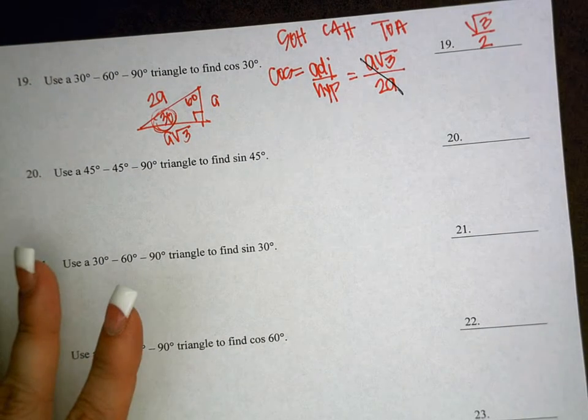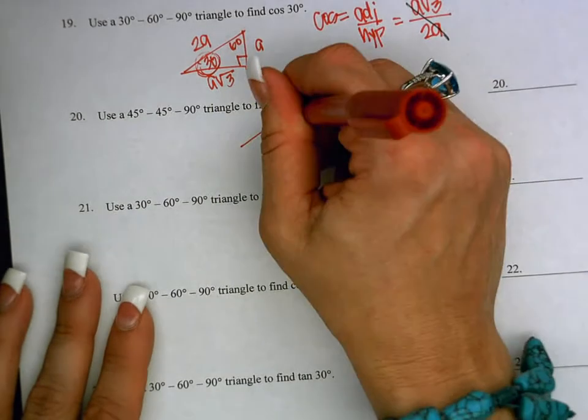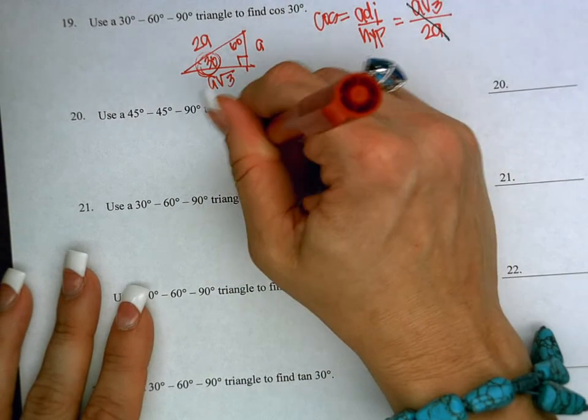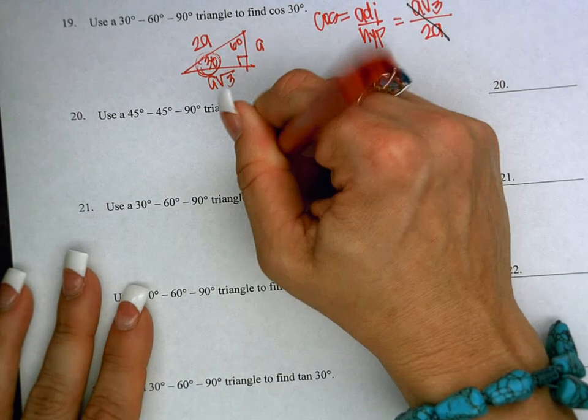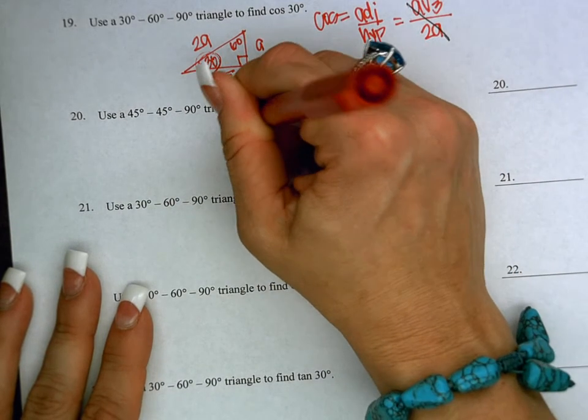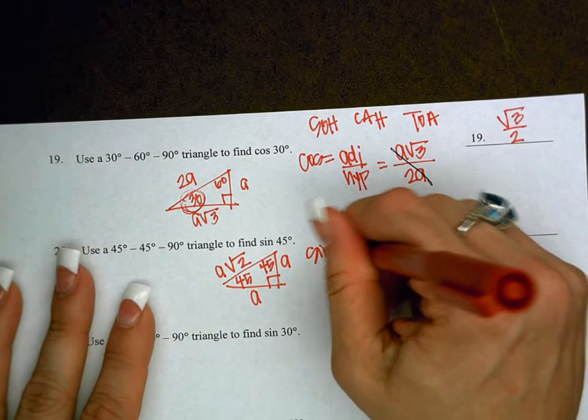Root 3 over 2. In a 45, 45, 90, draw your standard triangle. Your sides are always going to be a. Hypotenuse is a root 2. If you want to find sine, looking back at your SOHCAHTOA, sine is opposite over hypotenuse.